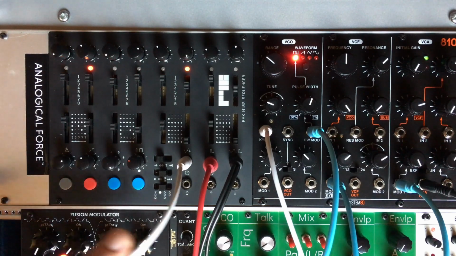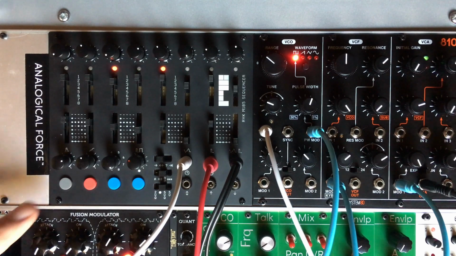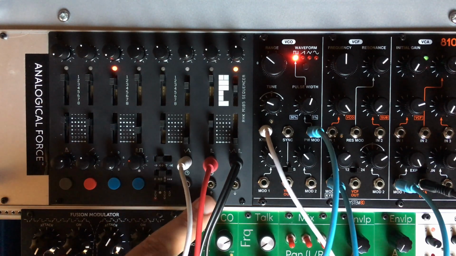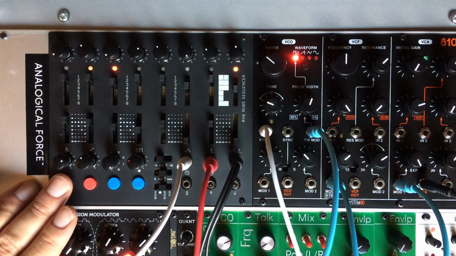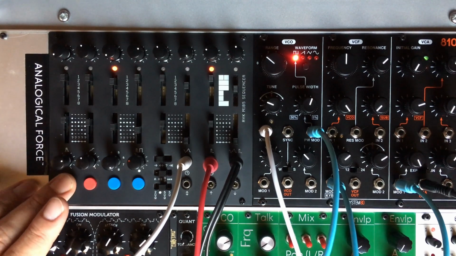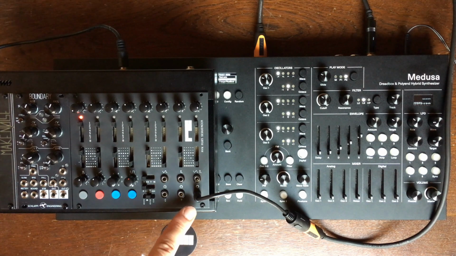So you can also clock it from here, of course. And you could send MIDI in and out. So that's what we are going to try now, to send MIDI out of this. But I need to change the setup first. Okay, so as I said, you can also control MIDI synthesizer to the MIDI out here.